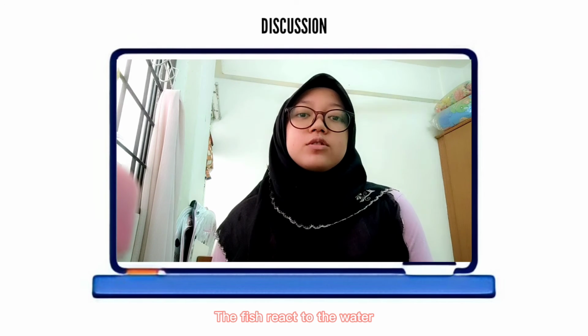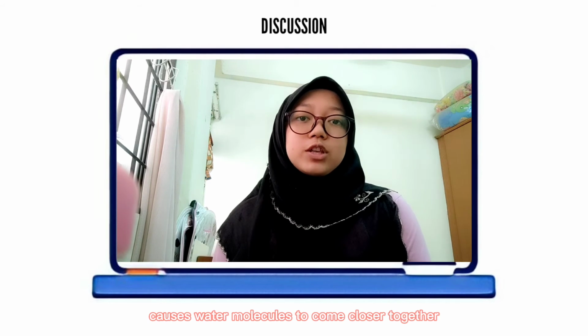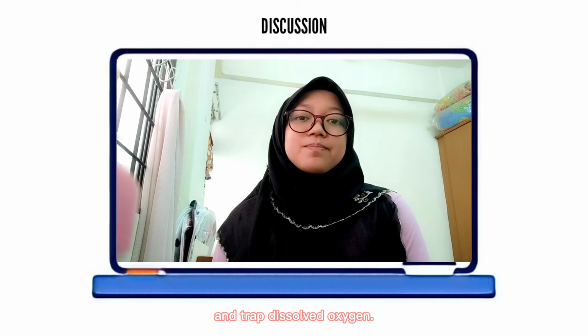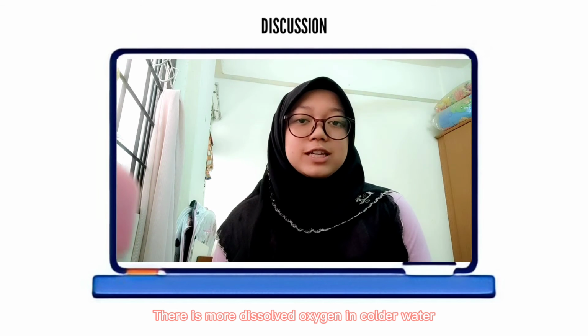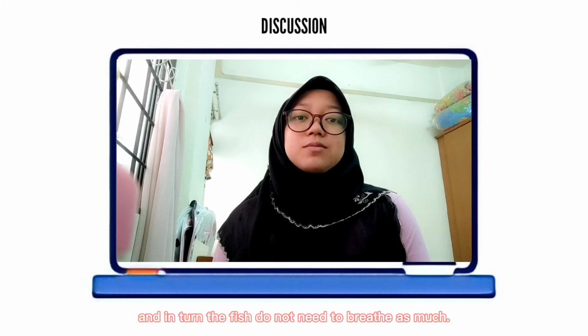The fish react to the water change in this way because cold water temperature causes water molecules to come closer together and trap dissolved oxygen. There is more dissolved oxygen in colder water, and in turn, the fish do not need to breathe as much.